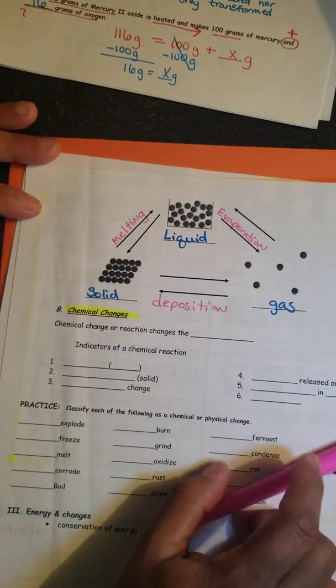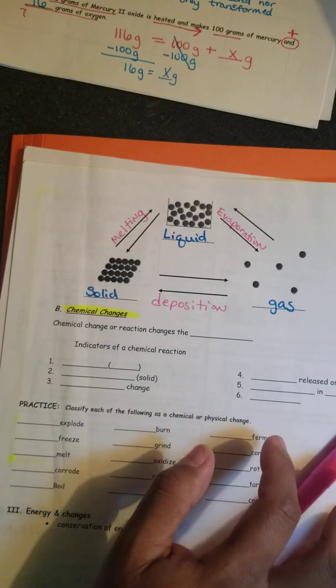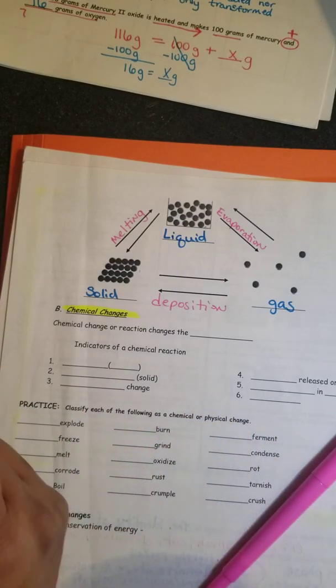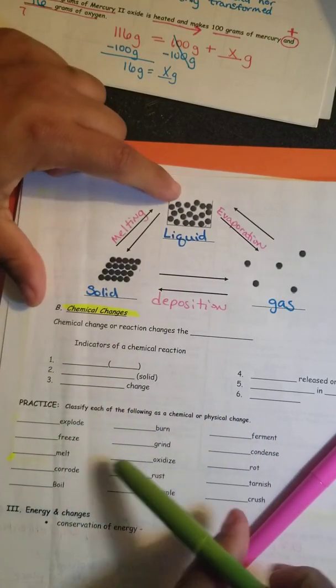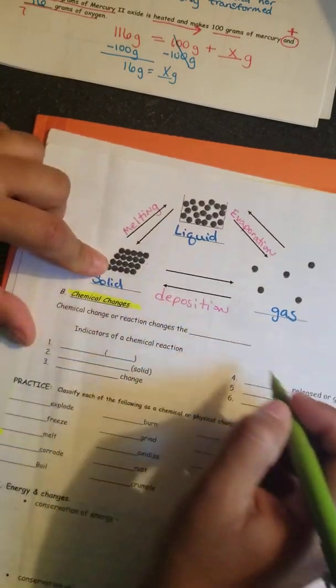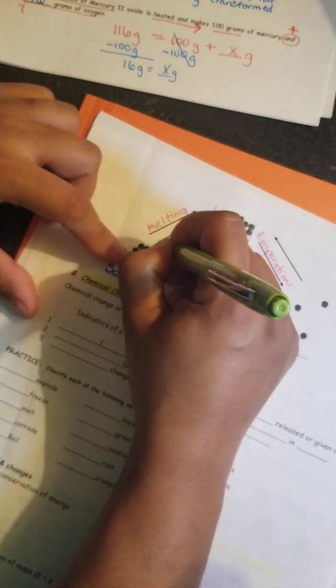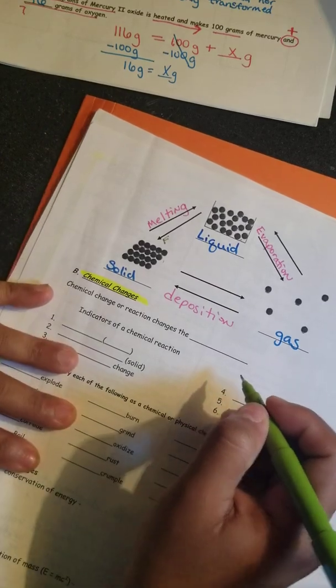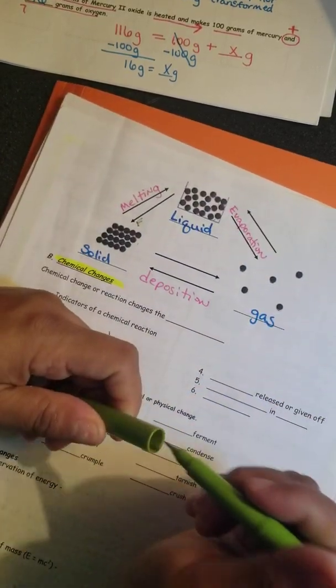And if we want to go the other way, which is completely possible, we can do that as well. Starting off with the liquid, from the liquid to the solid, we call that freezing. It's kind of hard to see that color, let me go get a different color.